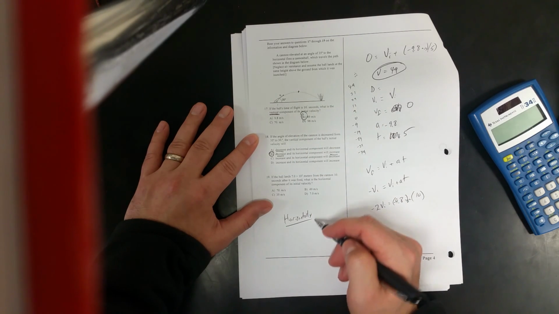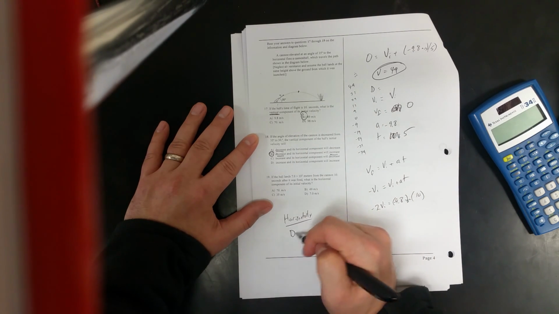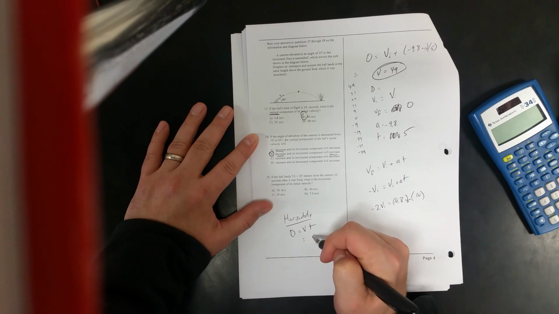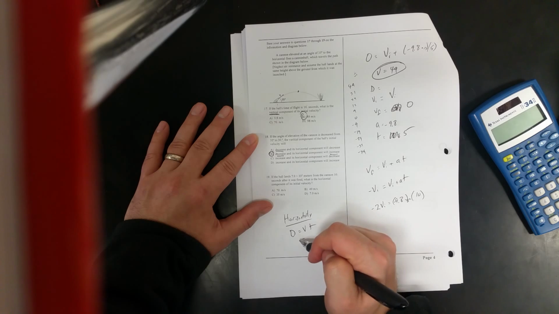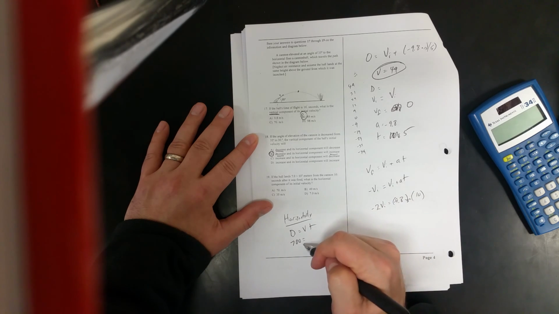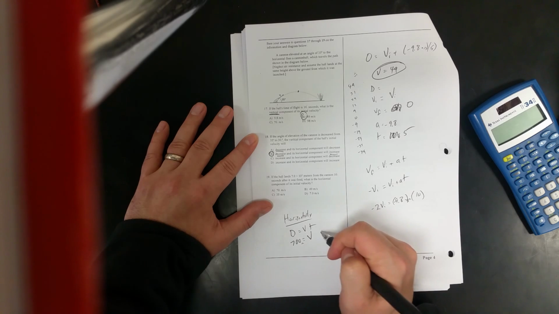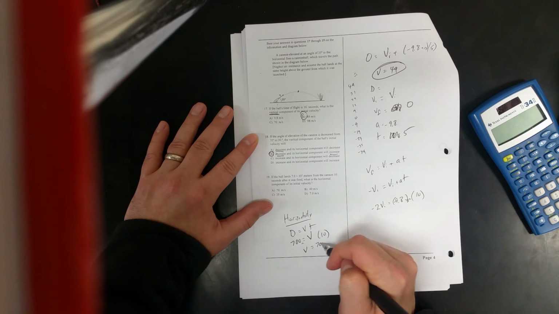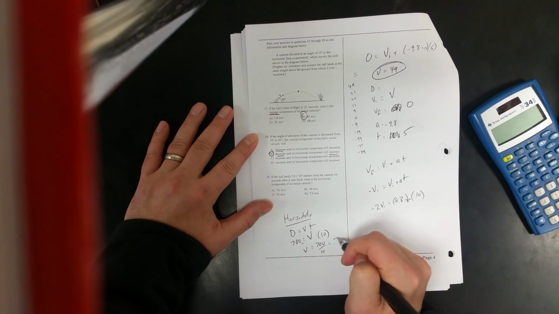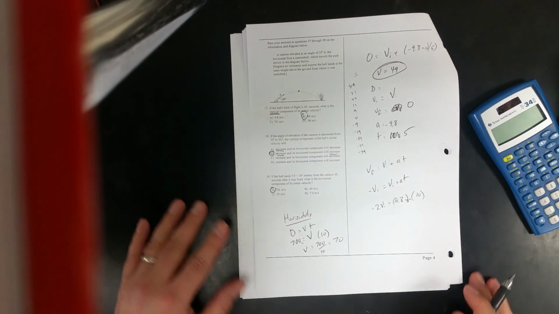Because horizontally, we know it's going at constant speed, so D equals VT. The velocity we don't know, but we know the distance is 7 times 10 to the second. That's 700 meters equals your velocity, which is our variable, times the time of 10 seconds. So V is 700 divided by 10, 70. Answer A.